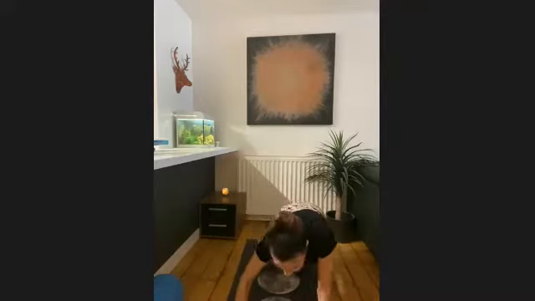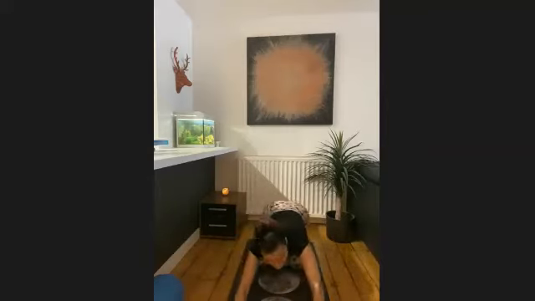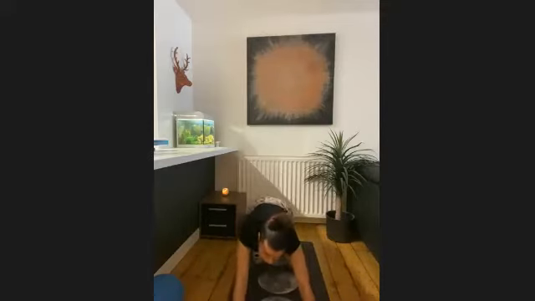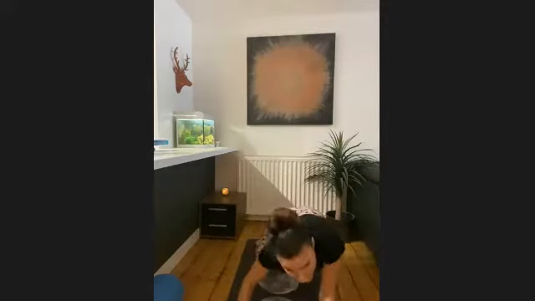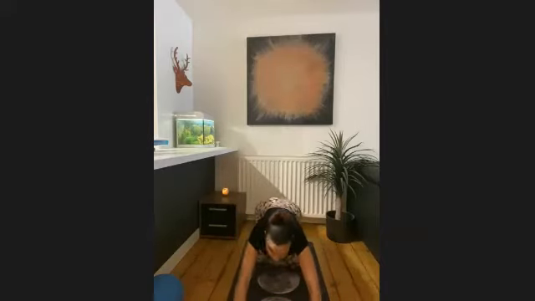So this works with the second chakra, Svadhisthana chakra. This is the color orange. This is your joy in life and your creativity, your emotions and your one-to-one relationships. And then go round the other way.